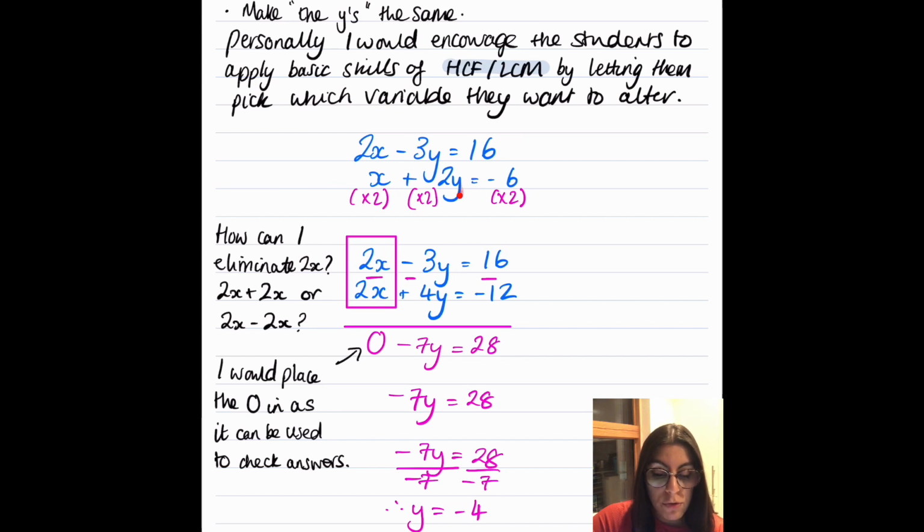I know from these two equations that I can get away with just multiplying this second equation by 2, because then I will have 2x on the bottom and 2x on the top. So that's what I've gone ahead and done. So here, this first equation has stayed exactly the same as this one. The second equation, I've doubled all three terms, making sure that I've kept the right signs in the right places. So I had plus 2y and negative 6. I've now got plus 4y and negative 12, and also I've got 2x.